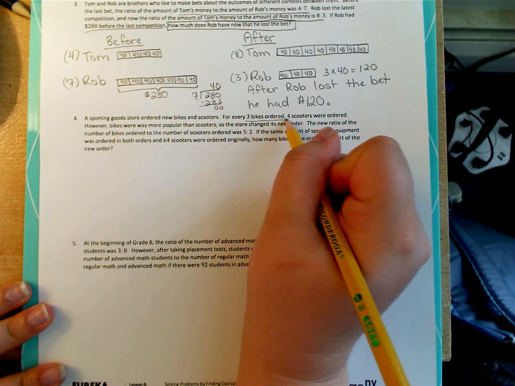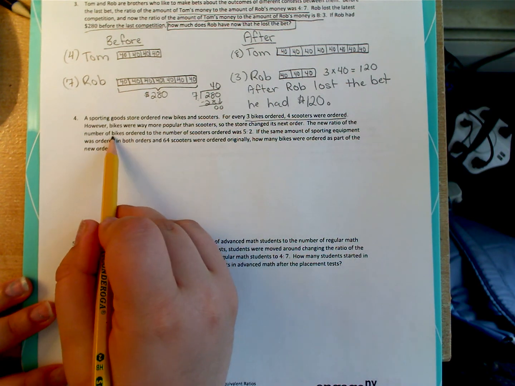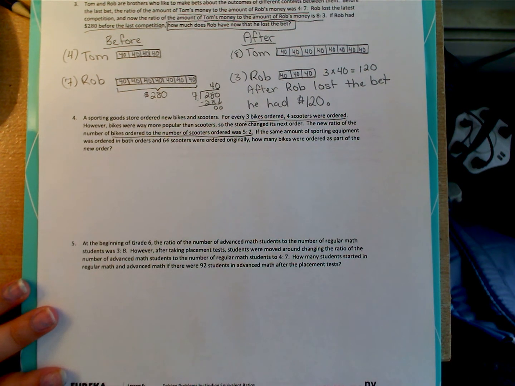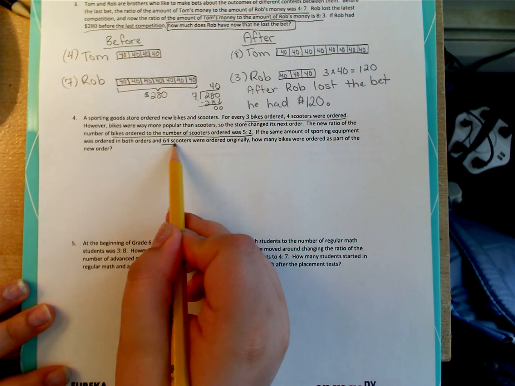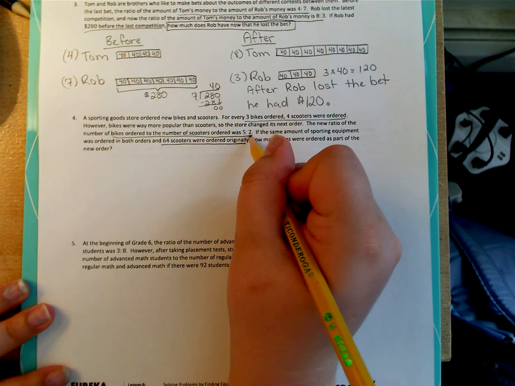Good. Now let's move on to 4. A sporting goods store ordered new bikes and scooters. For every 3 bikes ordered, 4 scooters were ordered. However, bikes were way more popular than scooters. So the store changed its next order. The new ratio of the number of bikes to the number of scooters ordered was 5 to 2. If the same amount of sporting equipment was ordered in both orders and 64 scooters were ordered originally, how many bikes were ordered as part of the new order?